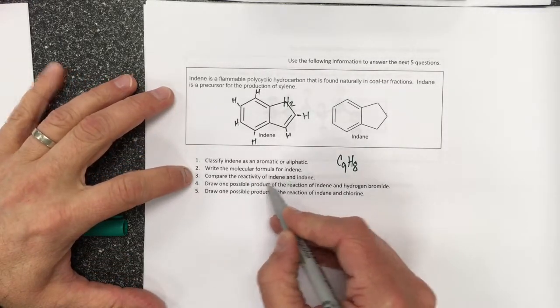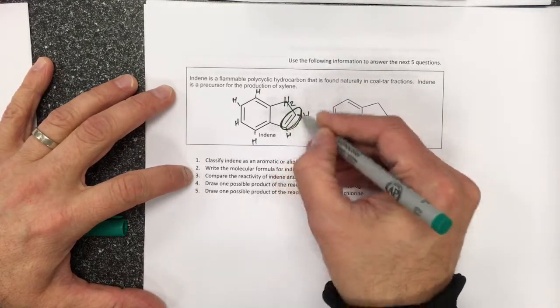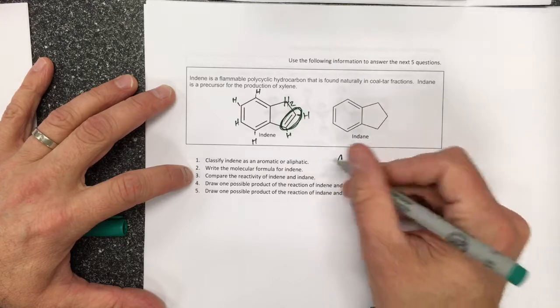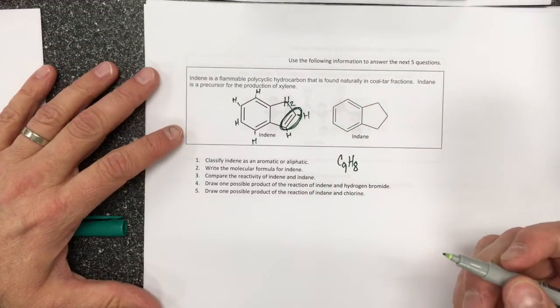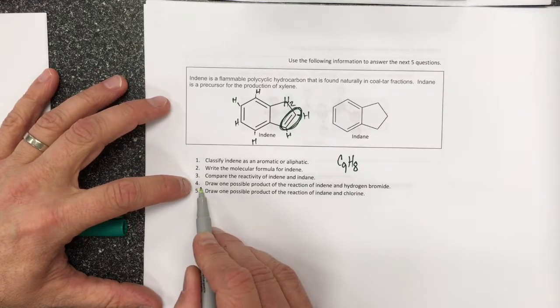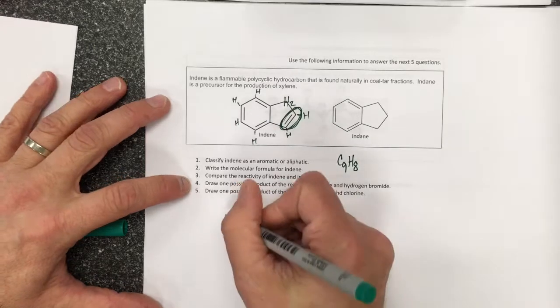Compare the reactivity of indene and indane. Well, indene has this double bond, and it's going to make it much more reactive, right? It'll undergo addition reactions very easily. So it says then draw one possible product of the reaction of indene and hydrogen bromide.